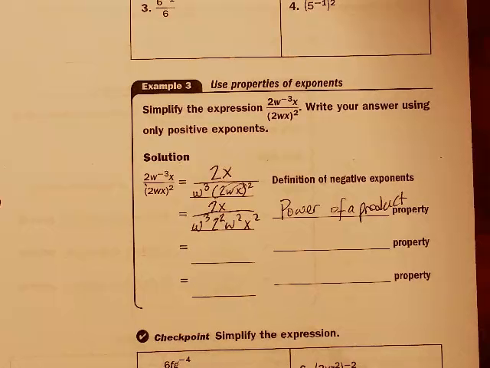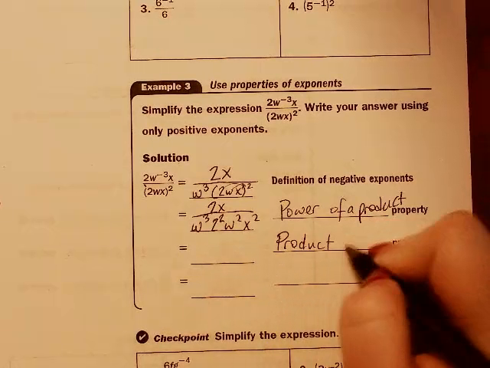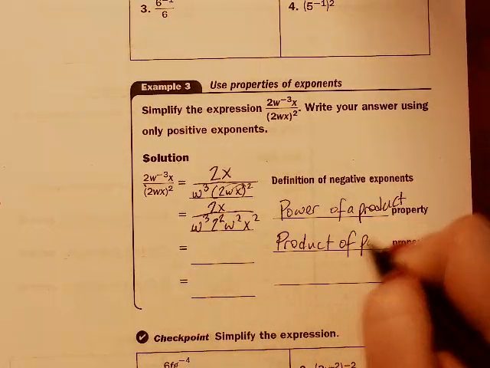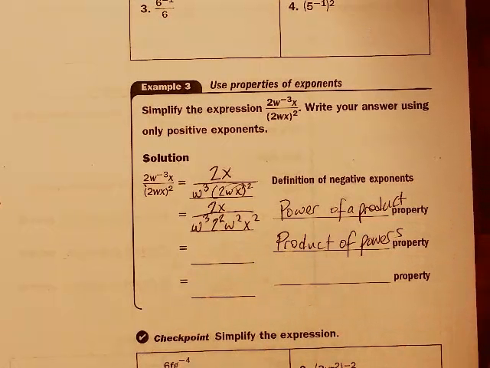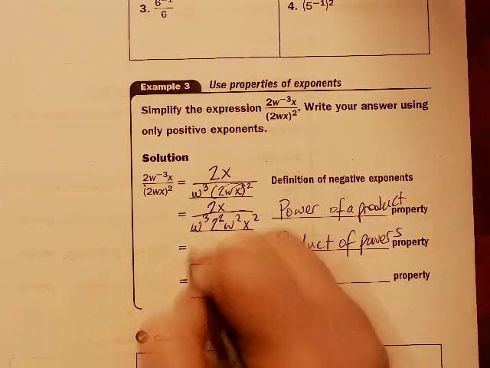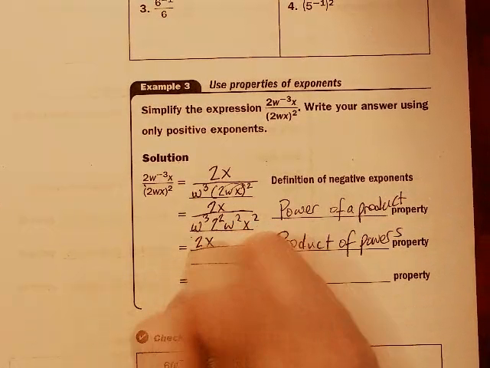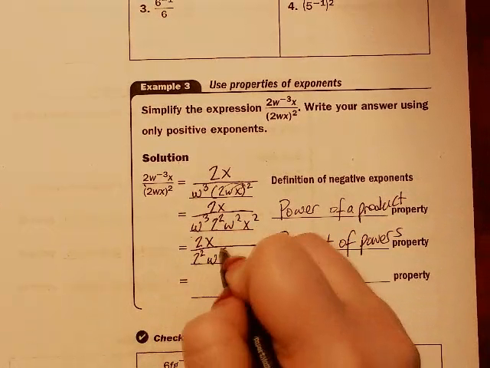So now, product of powers. So I have w to the third and w squared here. So I have w to the fifth when I add those together.